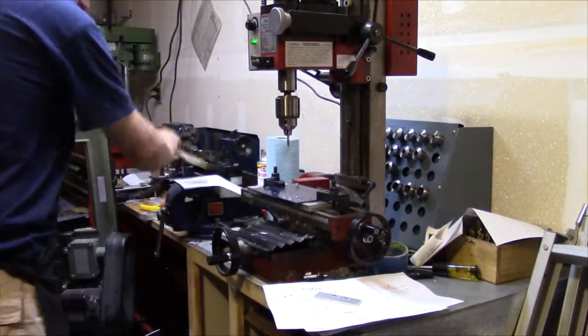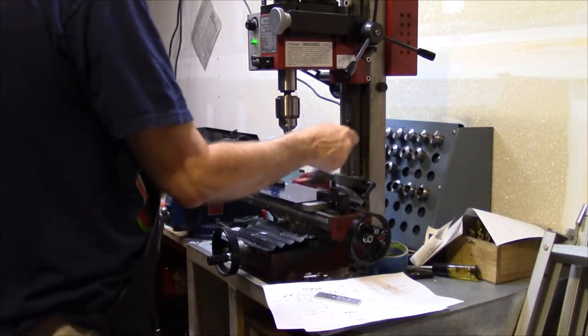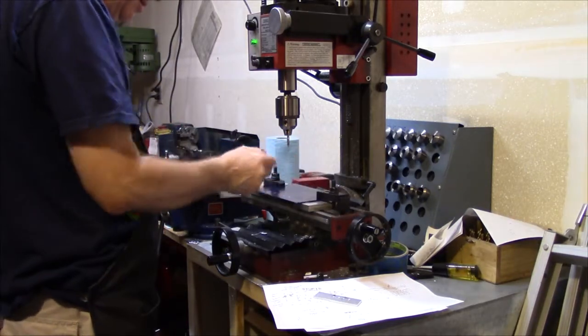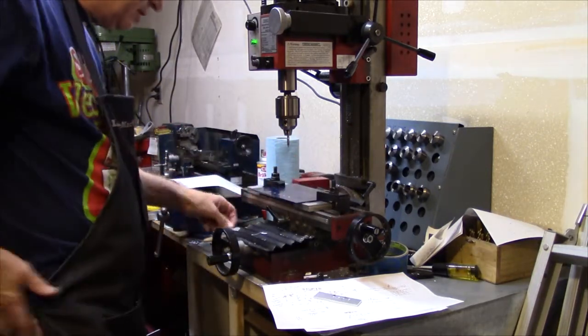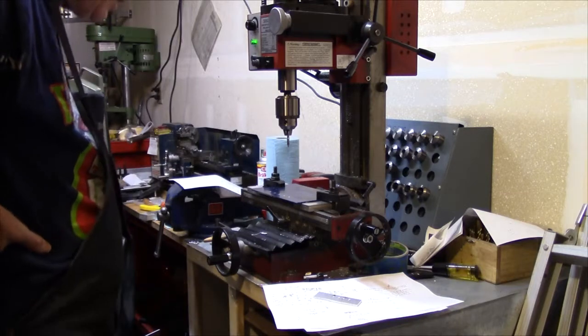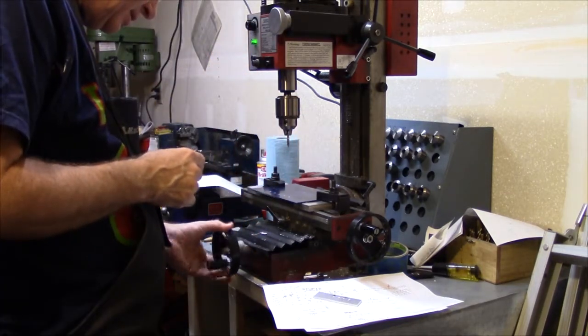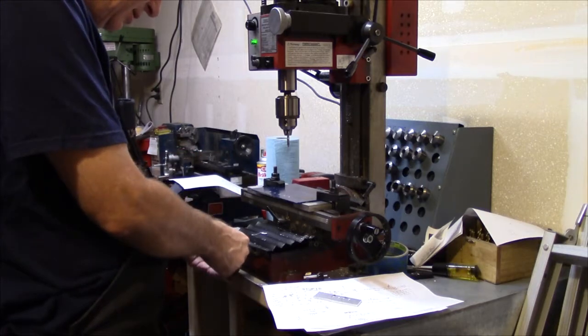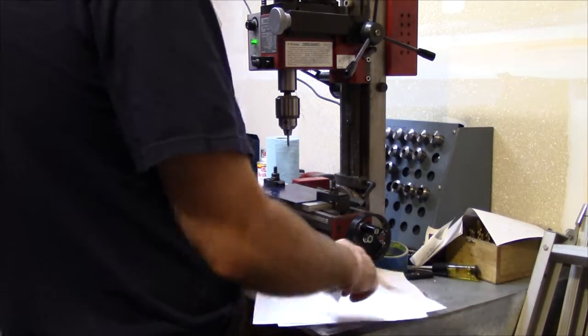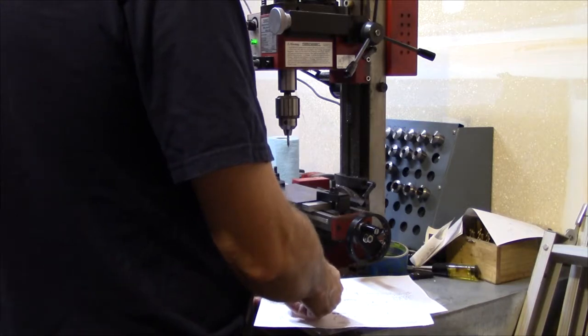First row done. Now, I need to move in the Y direction. One inch.